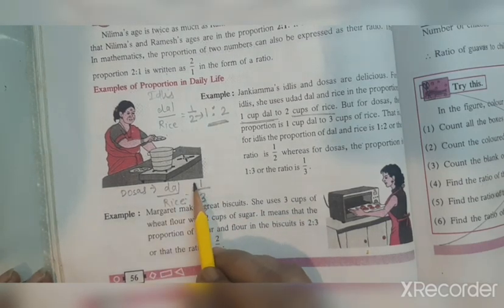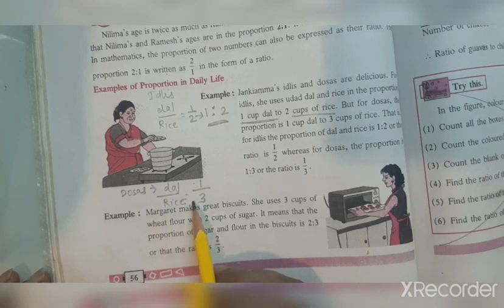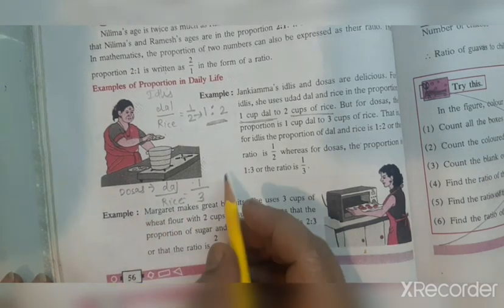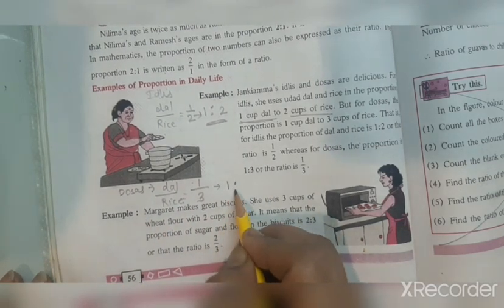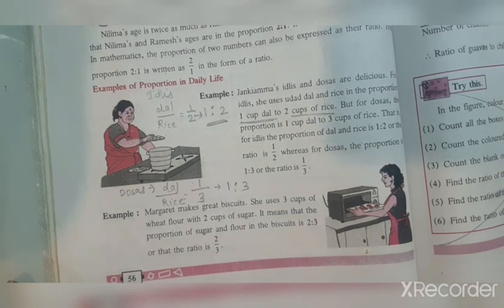That is 1 cup of dal to 3 cups of rice. So for dosas now the proportion becomes 1:3. As I told you earlier before the video, it is not necessary that you will make only 1 cup every time, or that you will always take 1 cup of dal every time. Maybe you have to make for more people. That time you will increase.